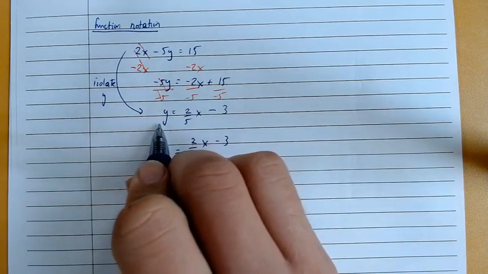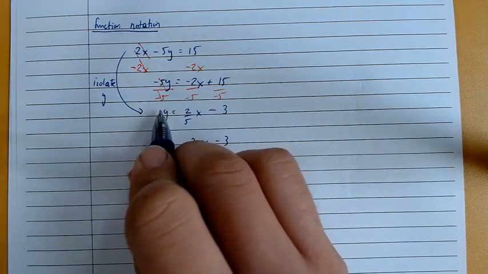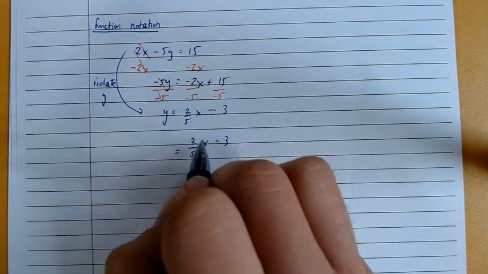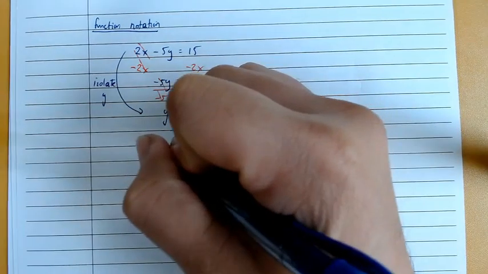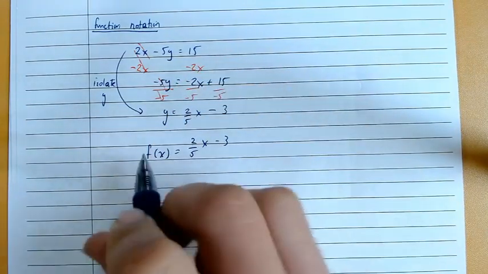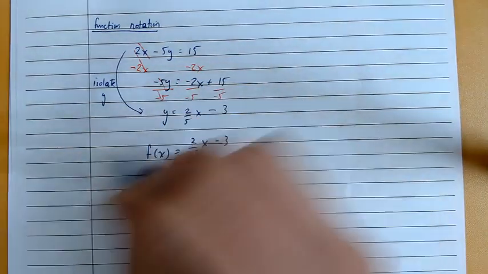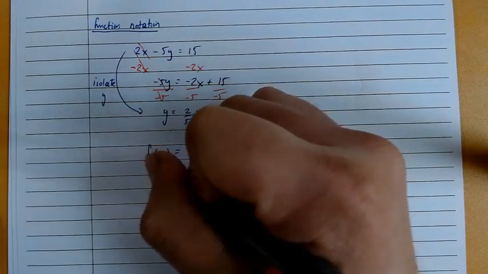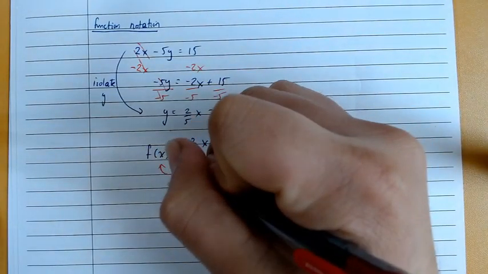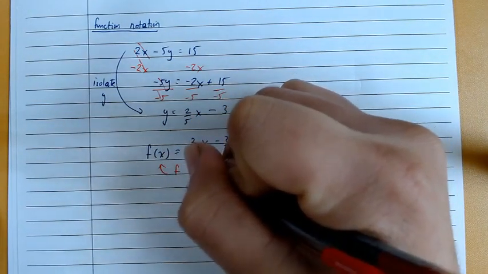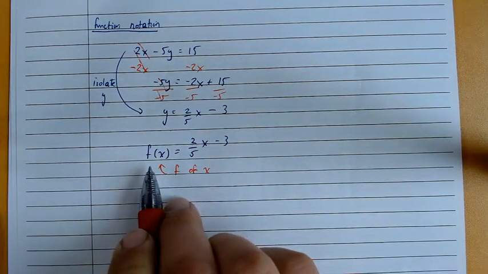But instead of saying y and treating it as if it were a separate variable, which it's not, it depends on x, we're going to write this as f, and then in parentheses we're going to have the variable x. This is read as f of x. F stands for function.